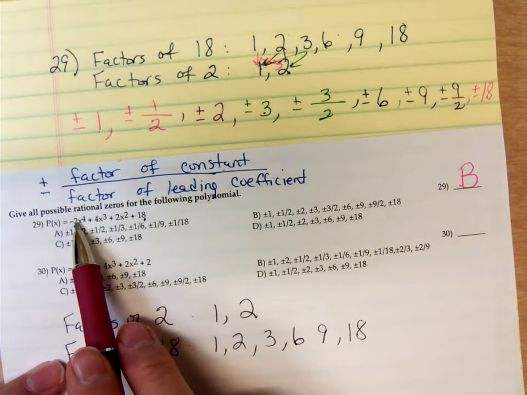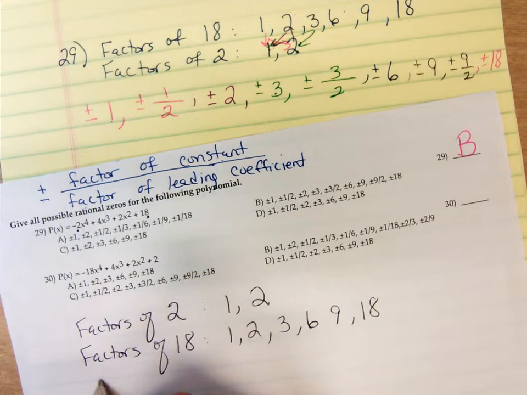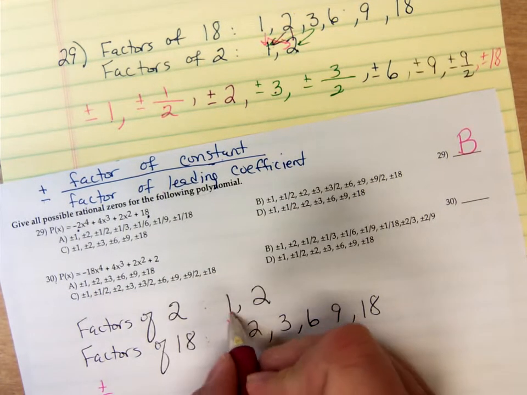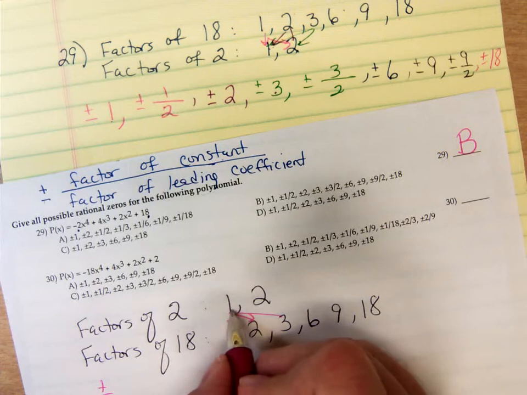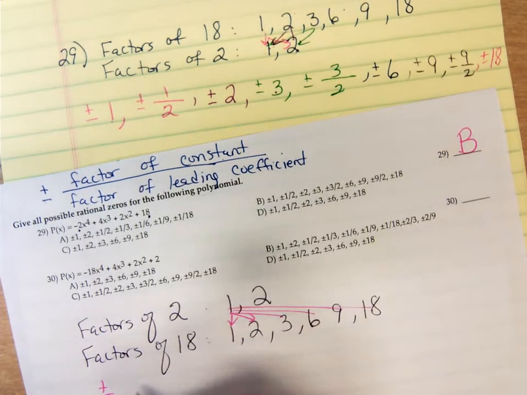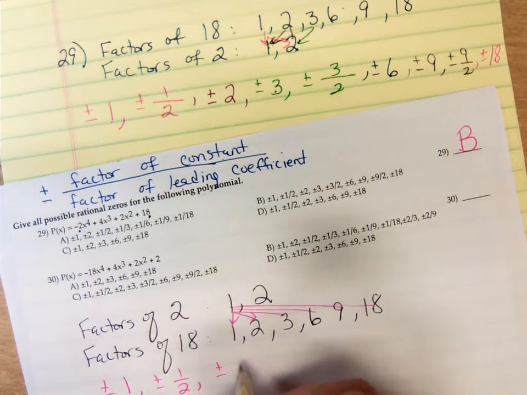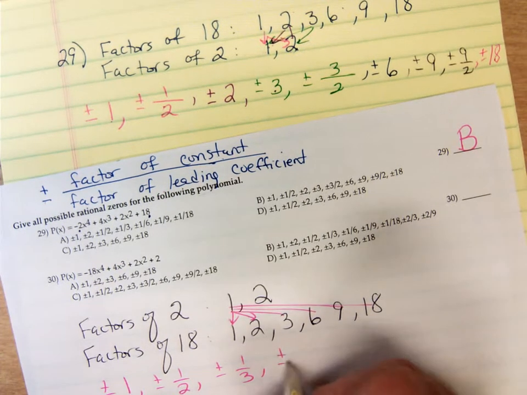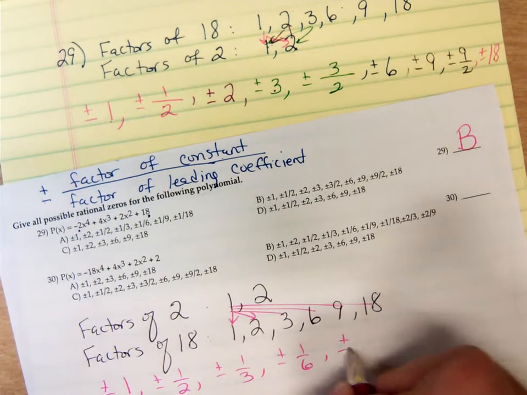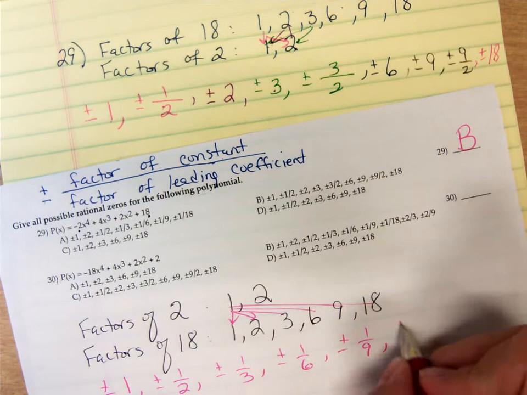So you go plus minus, put each one of these, and I have a lot of fractions. 1 over 1, 1 over 2, 1 over 3, 1 over 6, 1 over 9, 1 over 18.